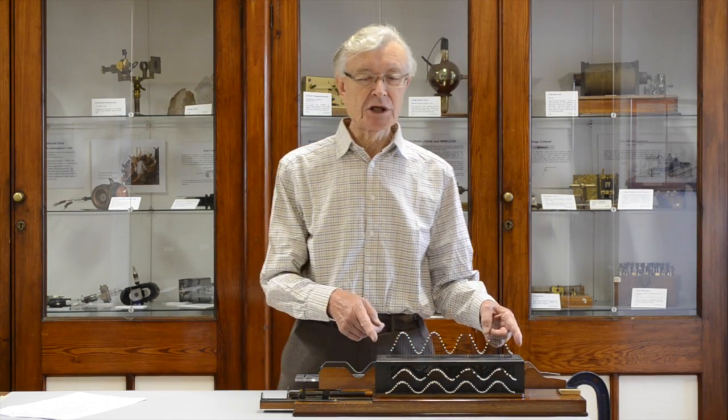I am here in the exhibition of historic physics instruments at the University of Birmingham. I'm going to show you this wave machine, which was devised by Sir Charles Wheatstone. He was Professor of Experimental Philosophy at the University of London. That is what we would now call Professor of Physics.